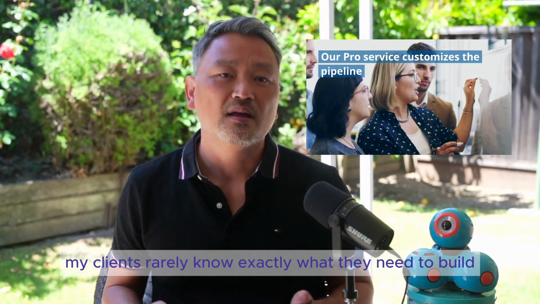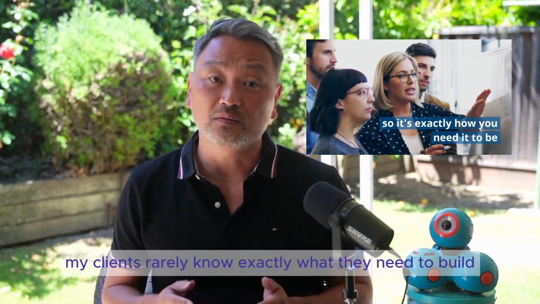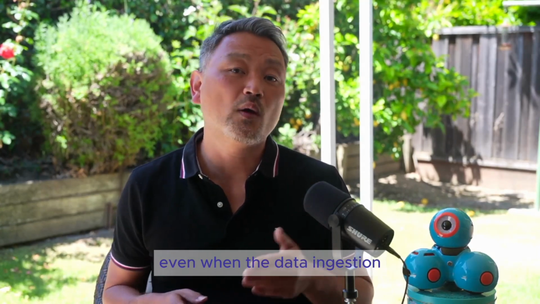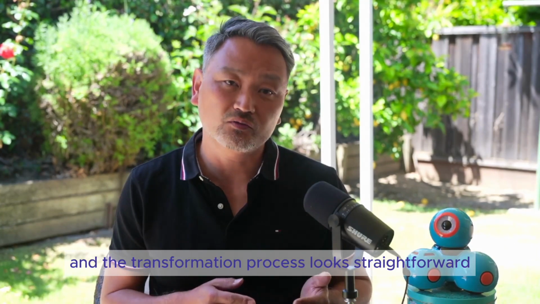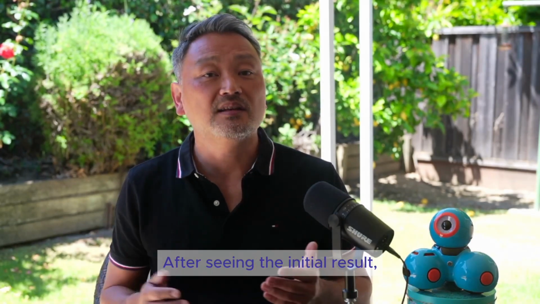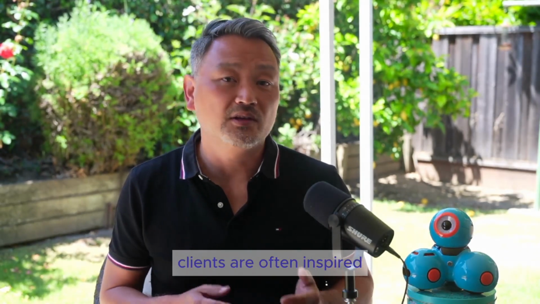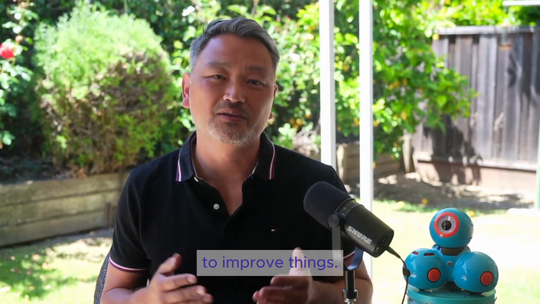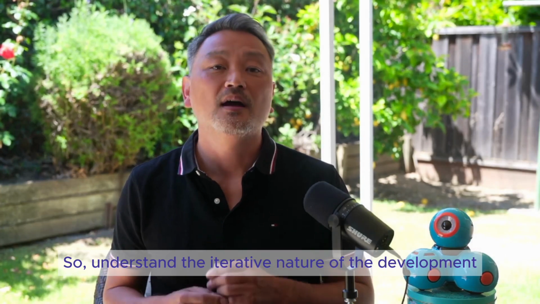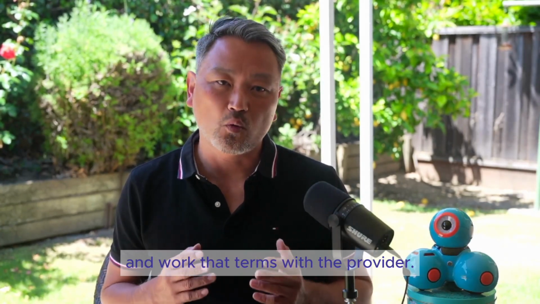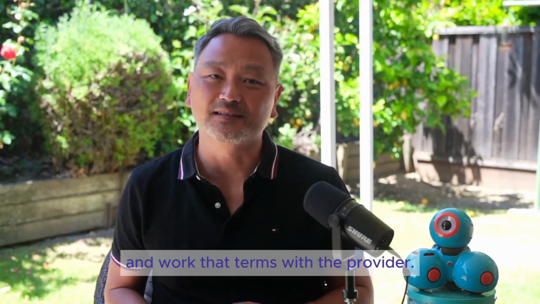In my experience, my clients rarely know exactly what they need to build from day one. We always discover edge cases even when the data ingestion and the transformation process looks straightforward. After seeing the initial result, clients are often inspired to modify the original specifications to improve things. So, understand the iterative nature of the development and work out the terms with the provider.